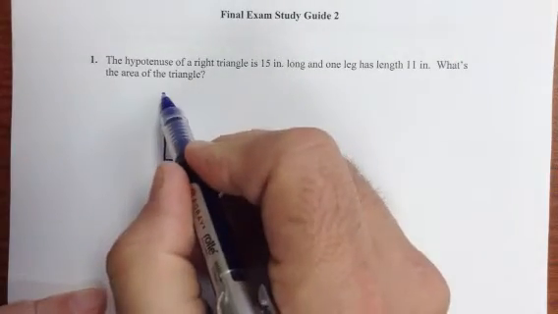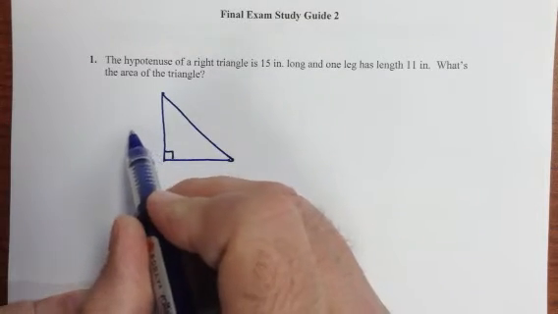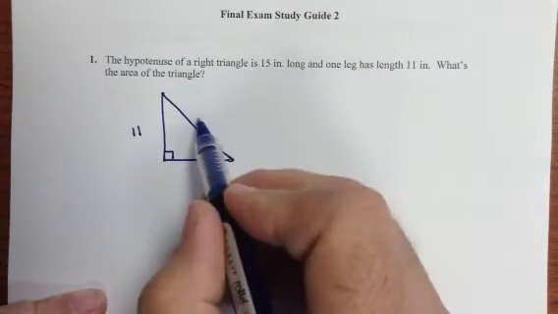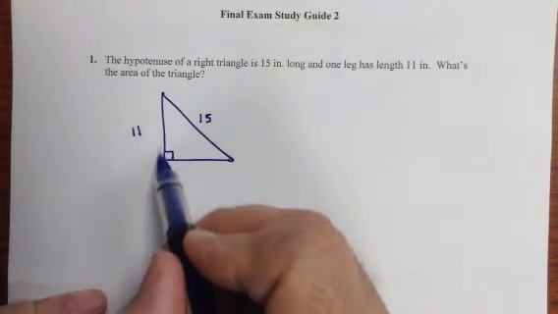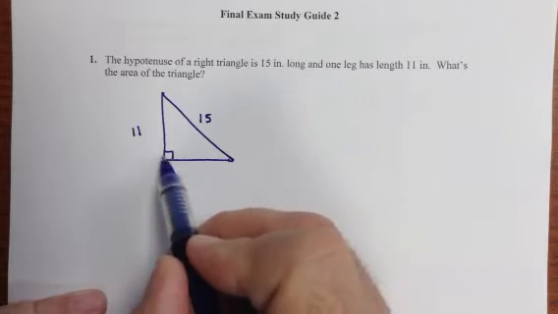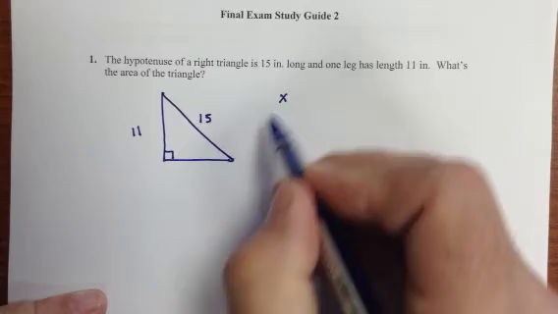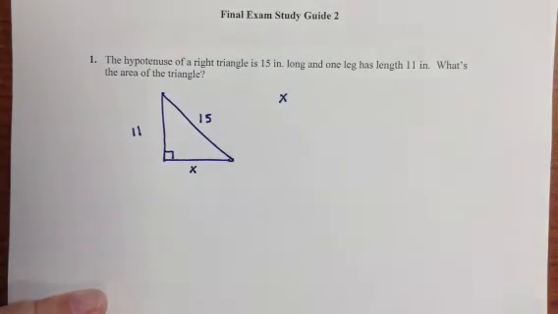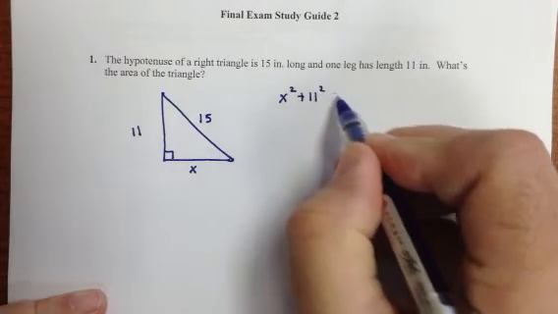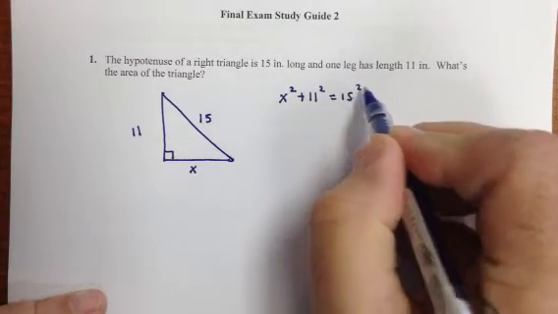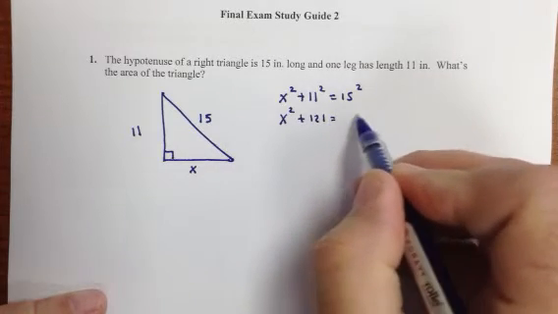So I have a right triangle. One of the legs is 11 inches. Hypotenuse is 15 inches. In order to find the area, I need to find both the base and the height. I have the height is 11. So if this other leg is x, then x squared plus 11 squared equals 15 squared. I'm going to use Pythagorean's theorem to solve.